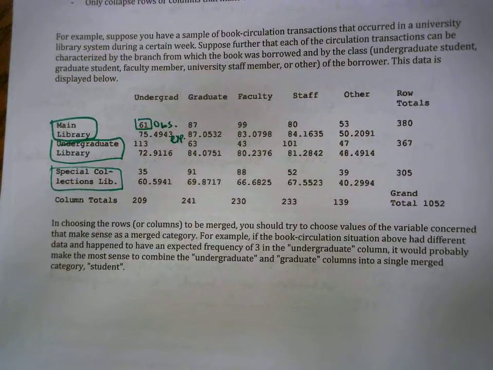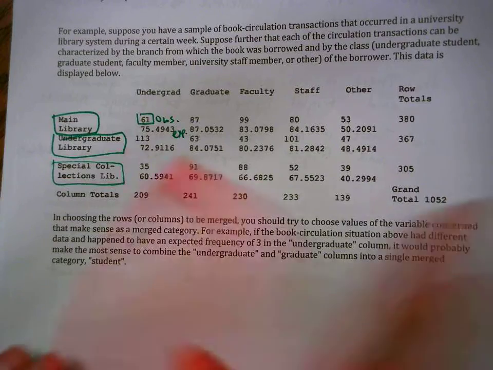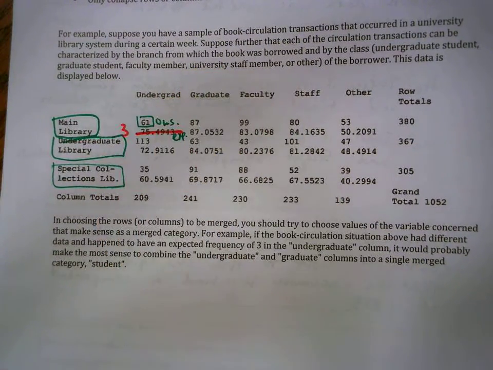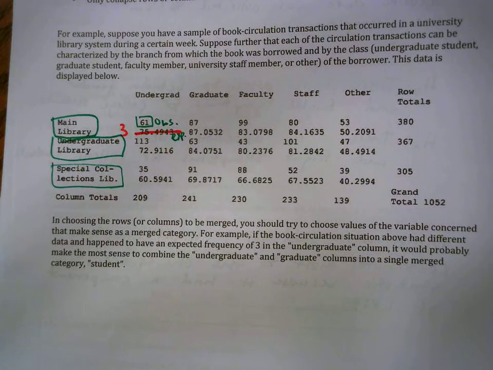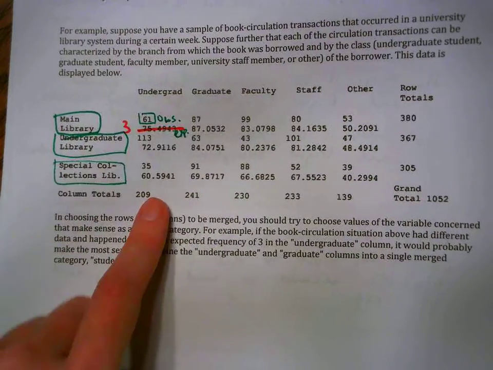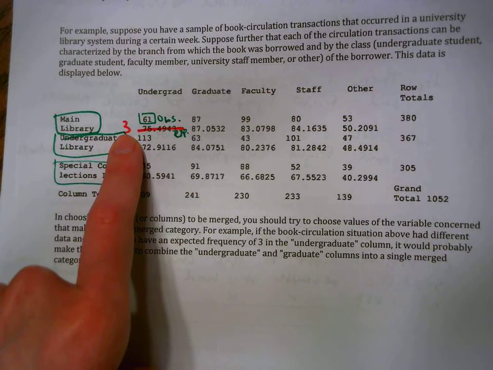So it says, in choosing the rows or columns to be merged, you should choose values of the variables concerned that make sense, right? So for example, let's say that in the book circulation situation above, if it had different data, you had an expected frequency of 3 in the undergraduate column, right? So here if you look, actually all our expected are greater than 5, but let's pretend that this is 3. And so we say, oh, our expected count's less than 5. So what you could do is, before you do your test, merge this column with another one so that when you add it together, it's now greater than 5.